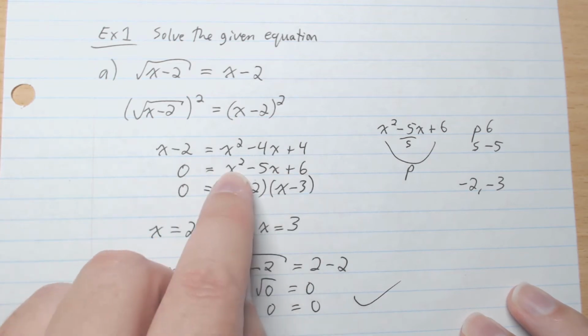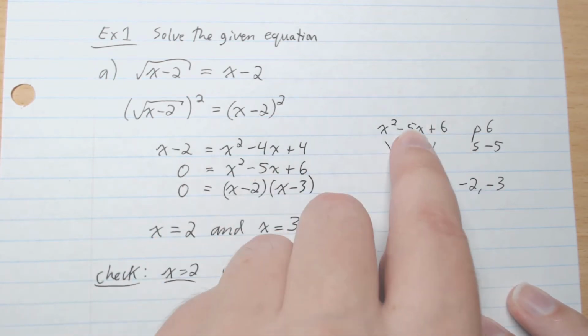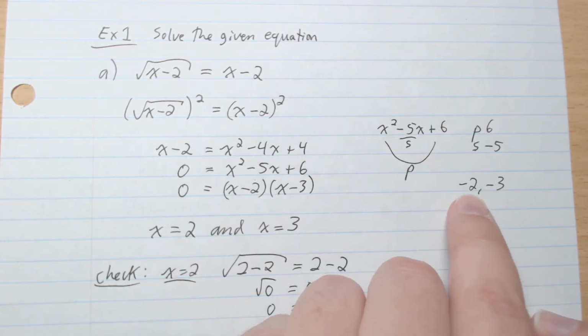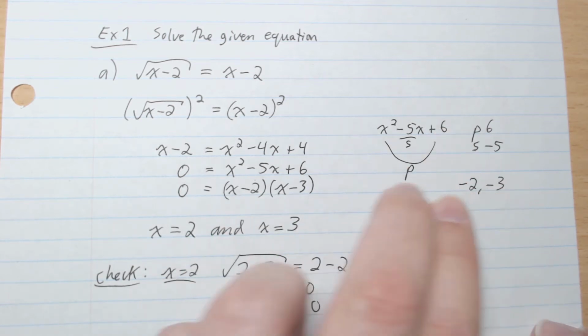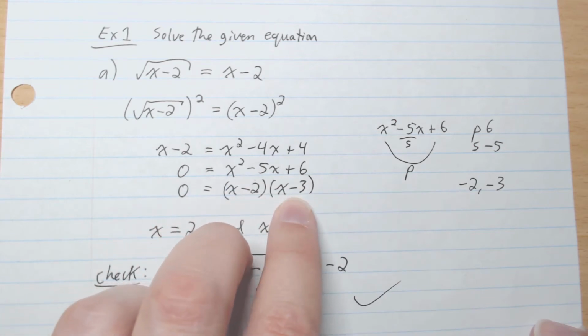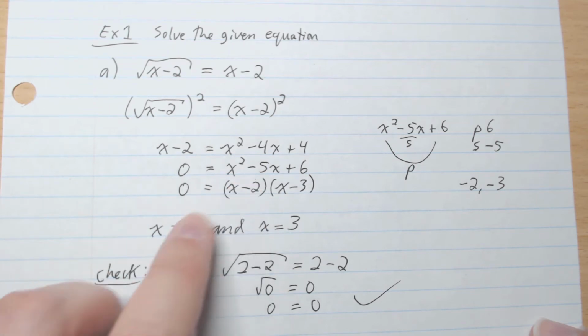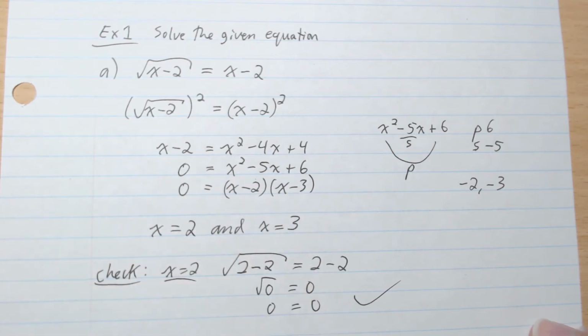It turns out we can factor this. So product negative 6, sum of negative 5. Sorry, product of 6, yeah. The two numbers are negative 2 and negative 3. So we rewrite that here: x minus 2 times x minus 3. What do you plug in to get 0? x equals 2 and x equals 3.